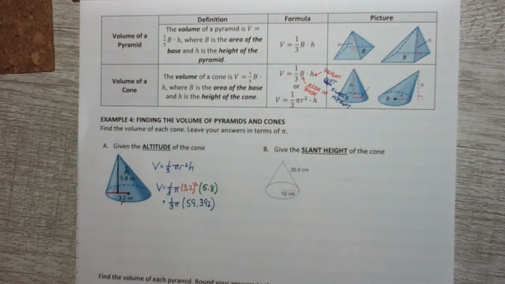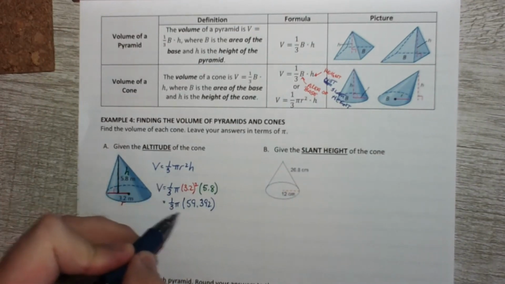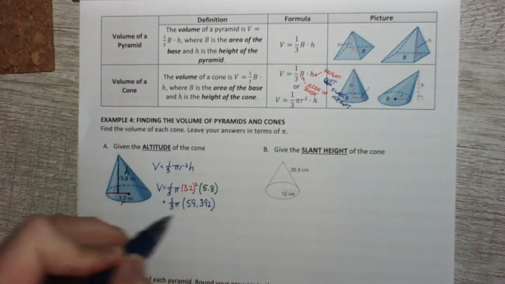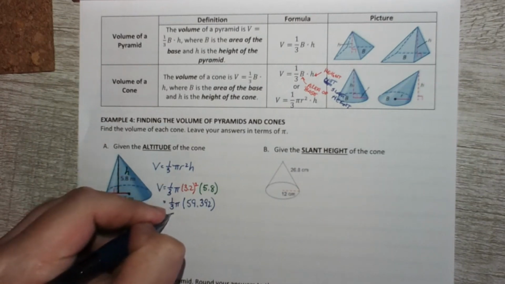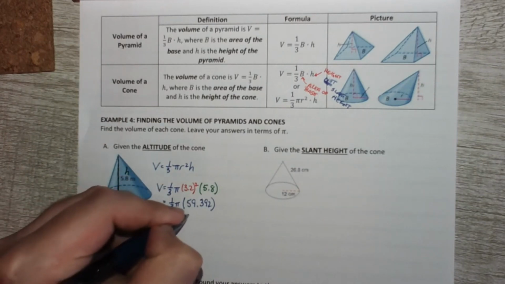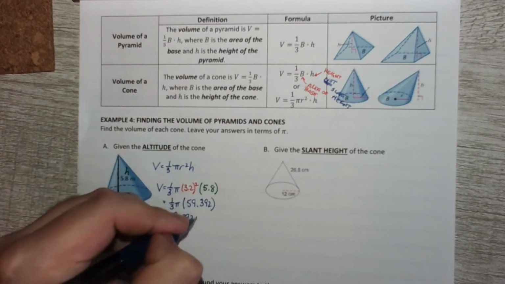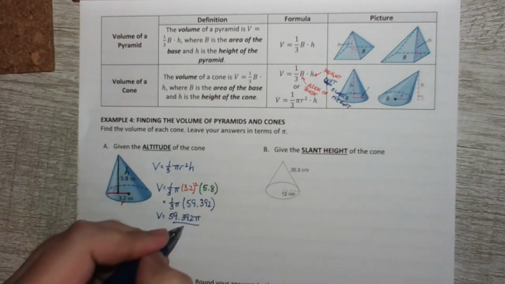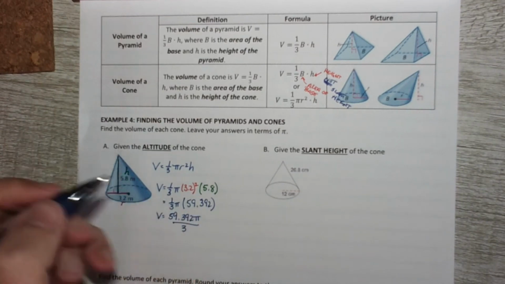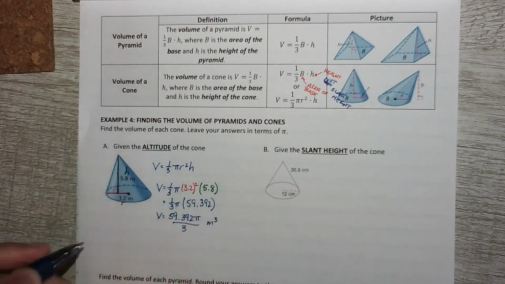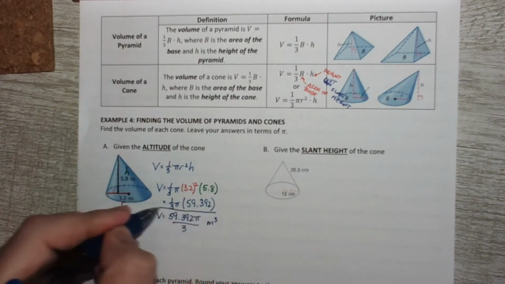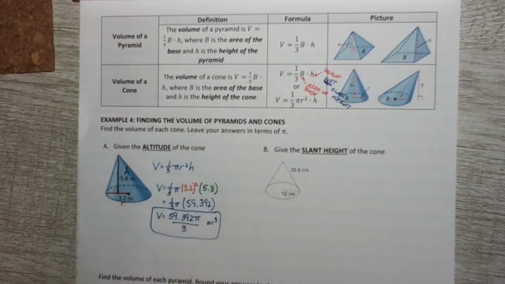If you wanted to leave your answer in terms of pi, all we would have to do is multiply it straight across. So the volume in terms of pi would be 59.392 pi over 3. And since we're talking about volume, we are talking about cubic units, so units to the third power.